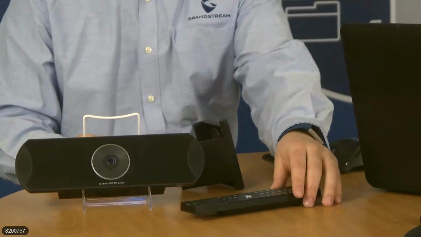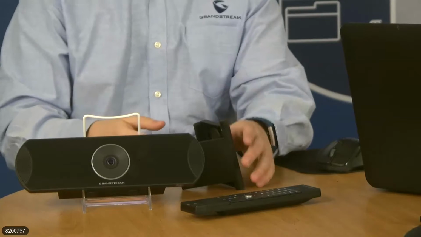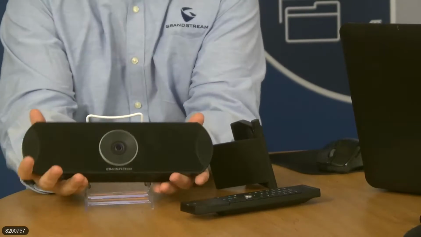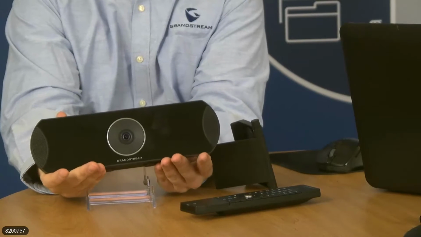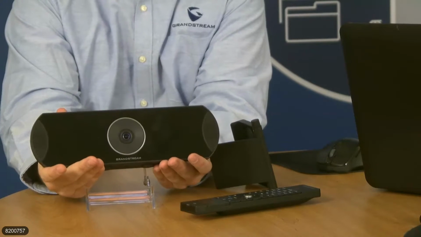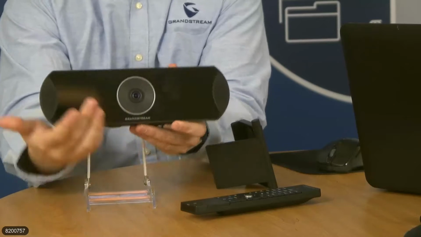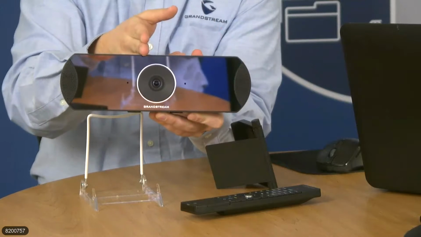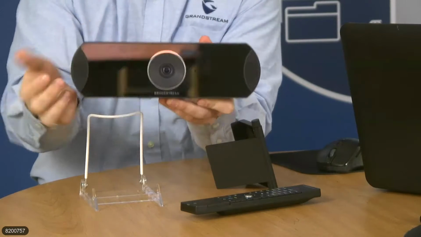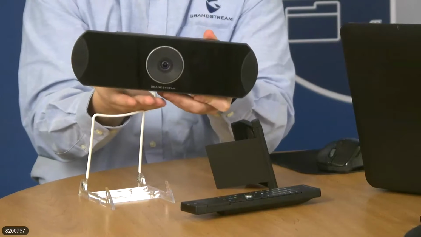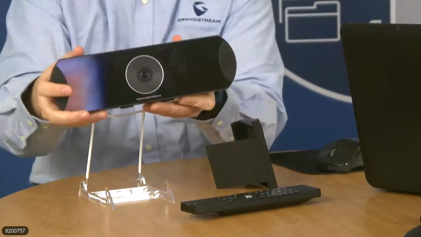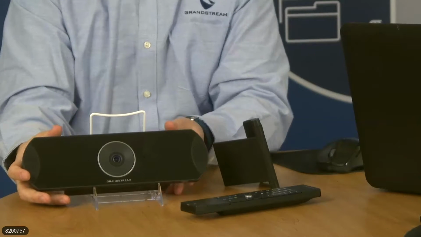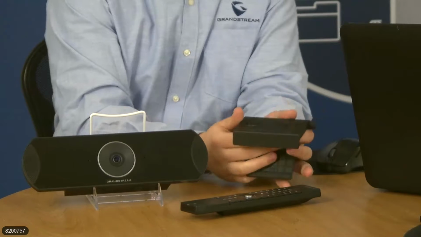All right, so what we're looking at here, guys, is the actual GVC3210. Just to give you a little bit of scale on the device, this is a compact, flexible, very easy to use, easy to install device. As you can see, we have the 4 mic arrays that come from one side here, 2 in the middle, and then on the last end we have our lens for the HD and 4K resolutions.